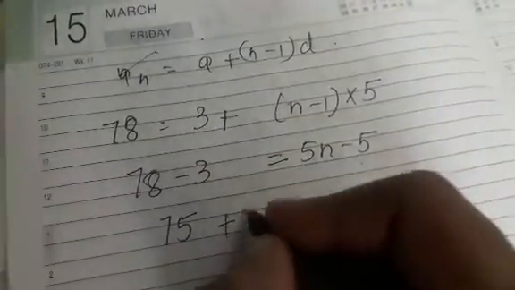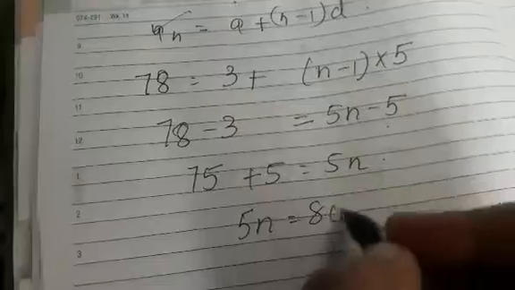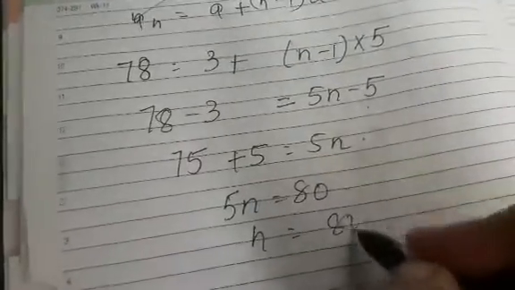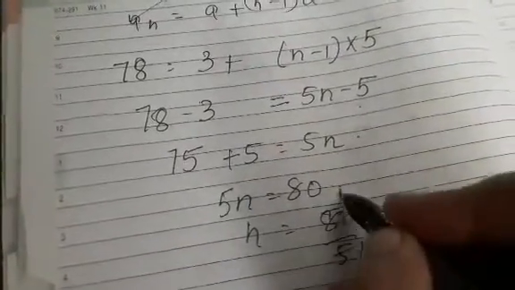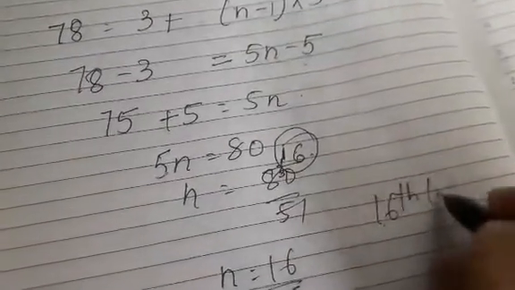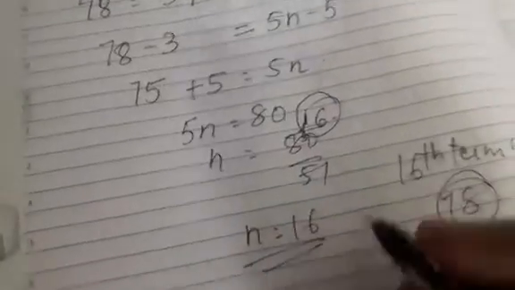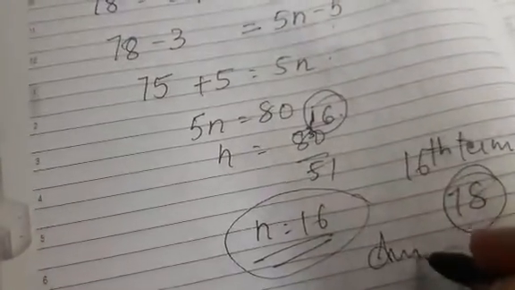Minus 5 I will bring here, so 80 is equal to 5n. n is equal to 80 by 5, which is 16. So 16, that means the 16th term is 78. So n is equal to 16 is the answer.